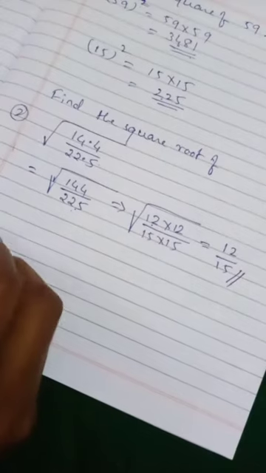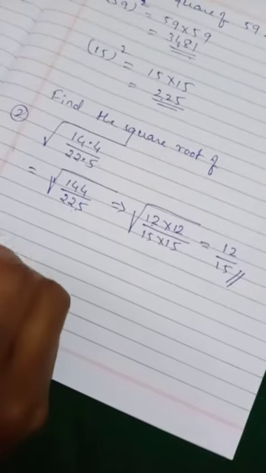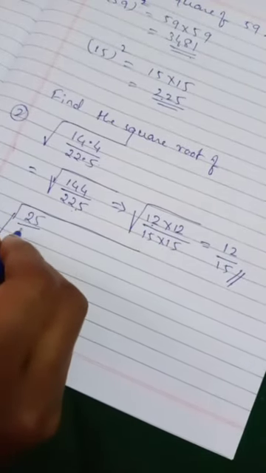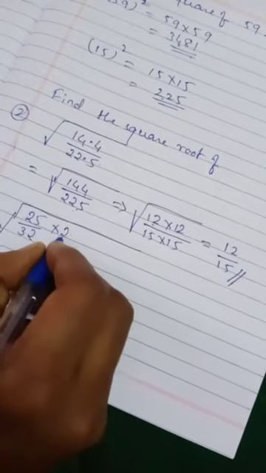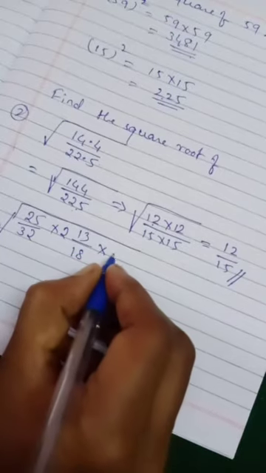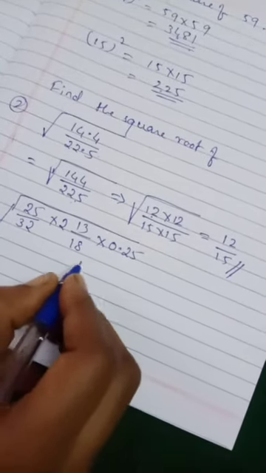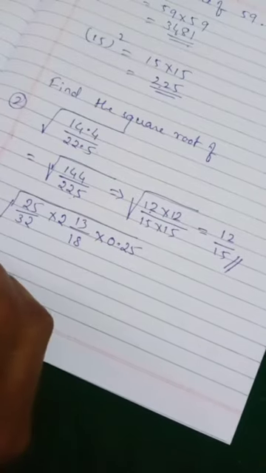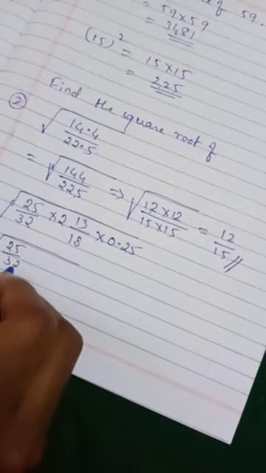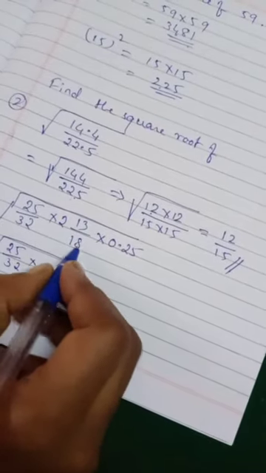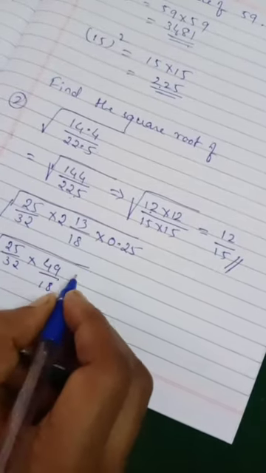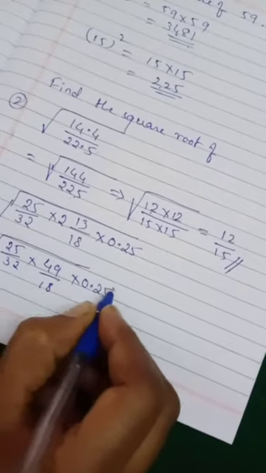Then I'll take one more example. Find the square root of 25 by 32 into 2 and 13 by 18 into 0.25. So let's start. Write this 25 by 32, and 2 and 13 by 18 is 36 plus 13 by 18, which is 49 by 18, into 0.25.